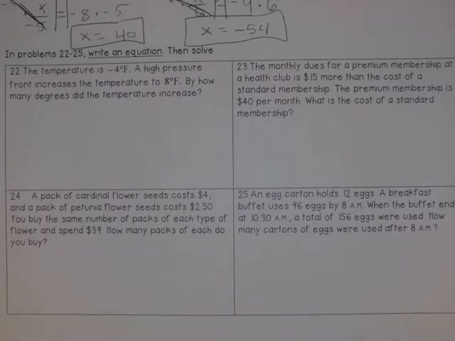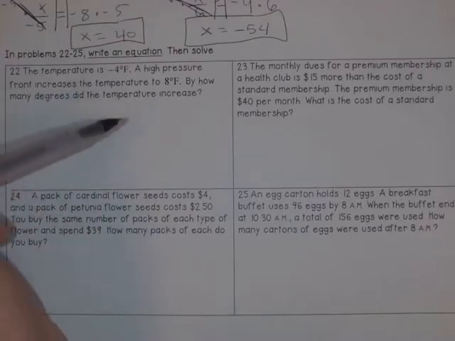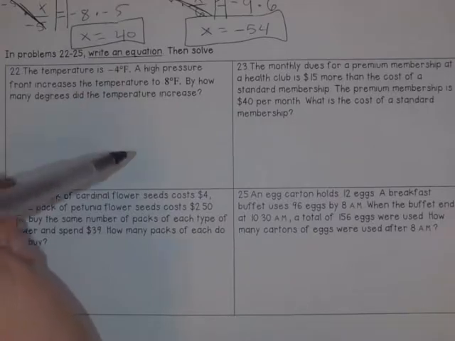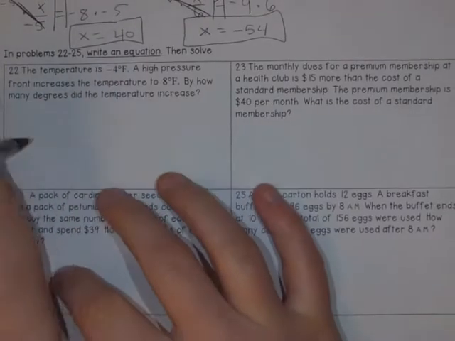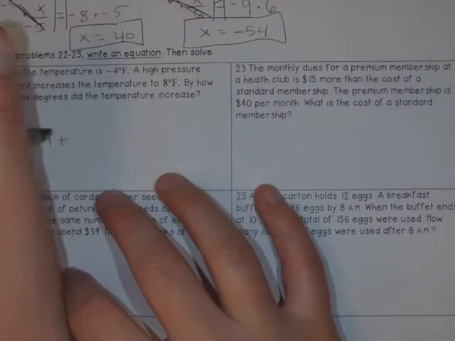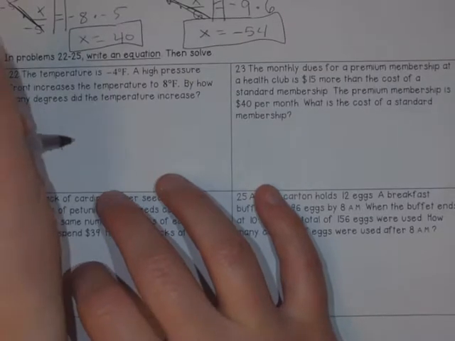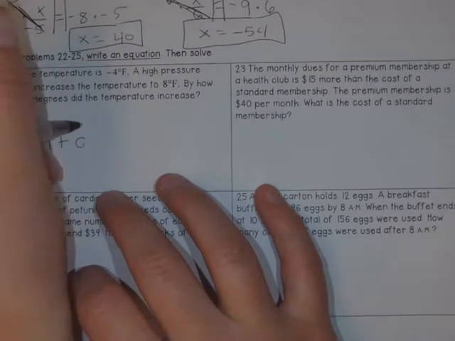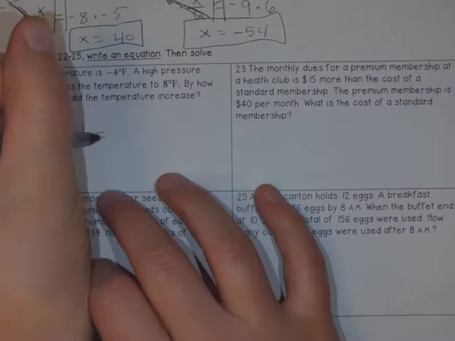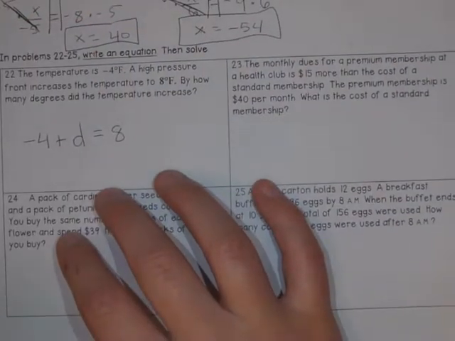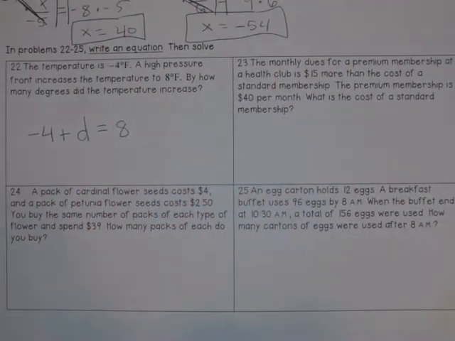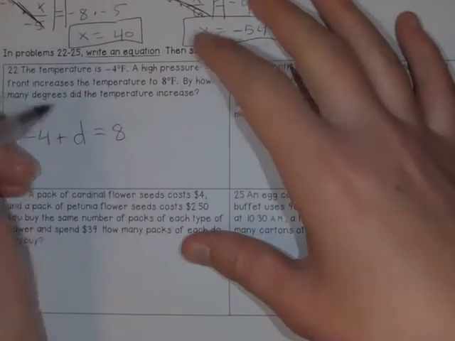On 22, it says the temperature is -4. A high pressure front increases the temperature to 8 degrees. By how many degrees did the temperature increase? So it's going to be -4, and it increases by some number. Let's say it's D, by some degree to equal 8. So now you're trying to solve for what D is. Write your equation first, and then you can solve it.